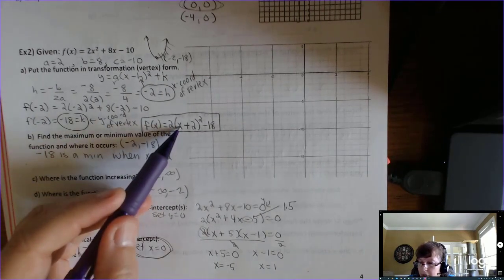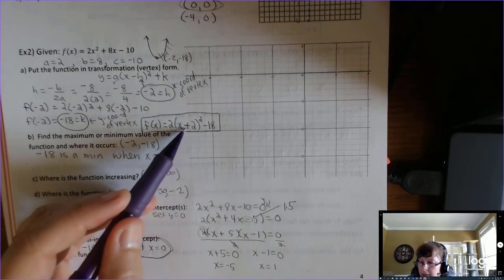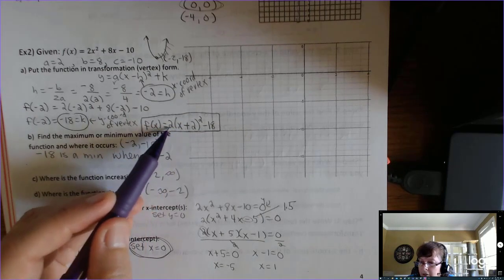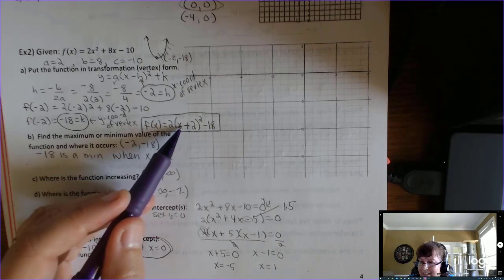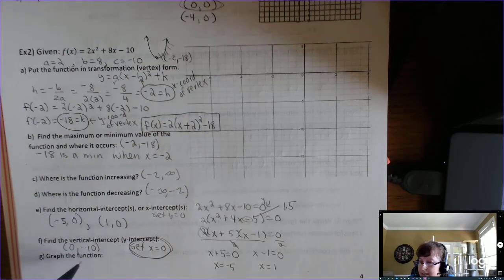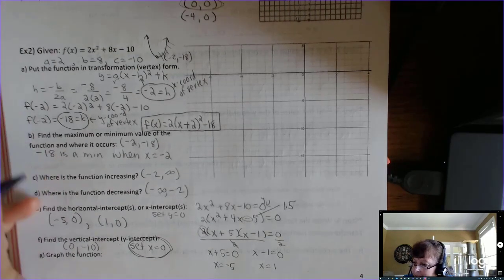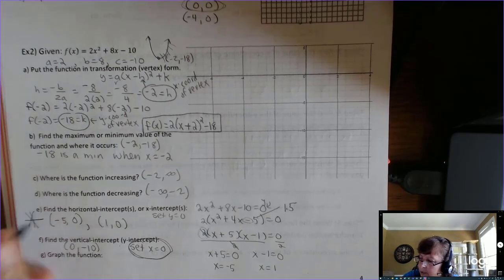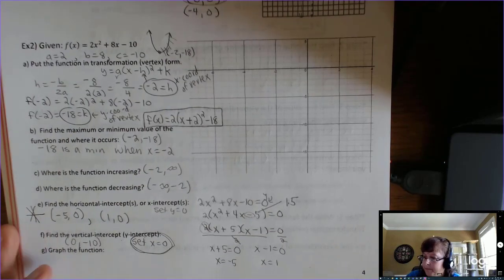If you put 0 in here, you get 2. 2 squared is 4. 2 times 4 is 8. 8 minus 18 is negative 10. You're going to be able to get the y-intercept with either form. It's the x-intercepts where the standard form is super, super important.